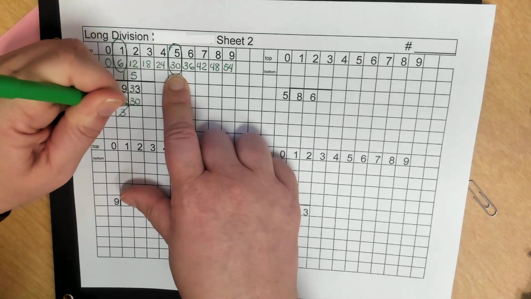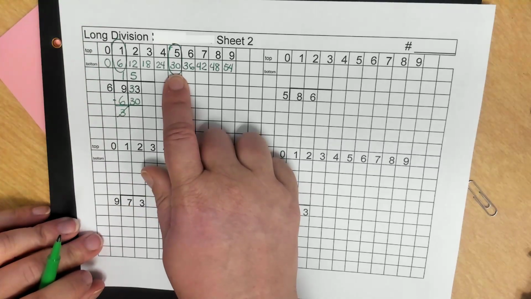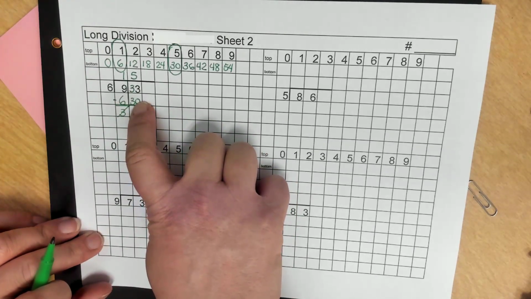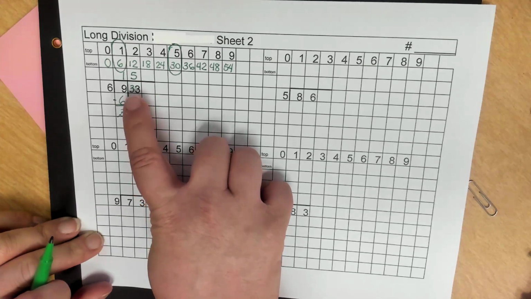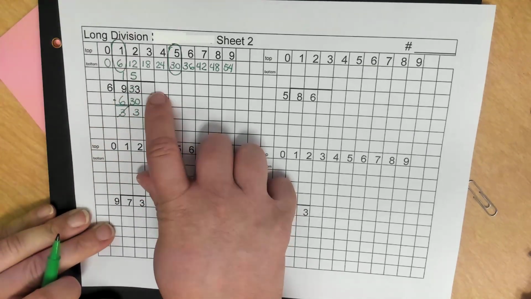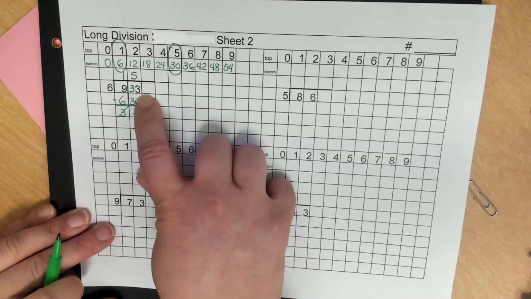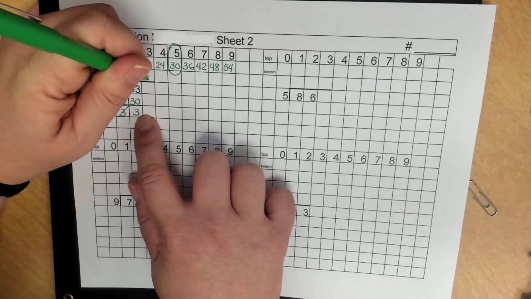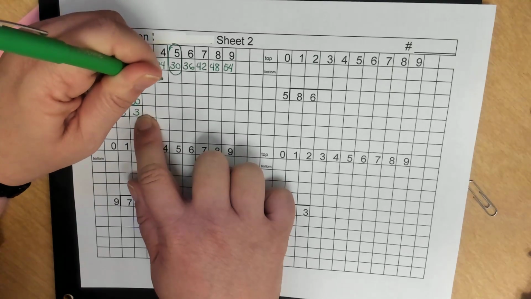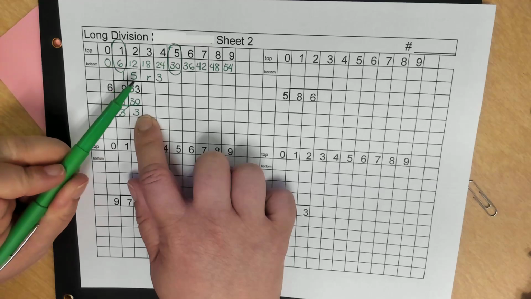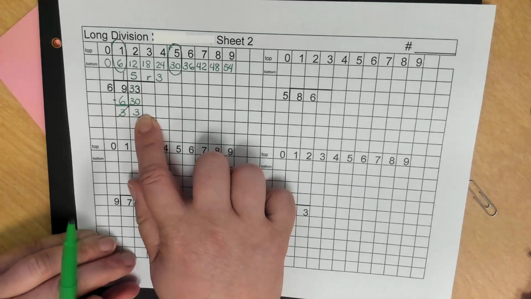Now I'm going to subtract. I made 5 groups of 6, which is 30. And how many will I have remaining? 33 minus 30 is 3. There are no more groups here to move my 3 to, so 3 is done. It is my remainder. So my answer for 93 divided by 6 is 15, remainder 3.